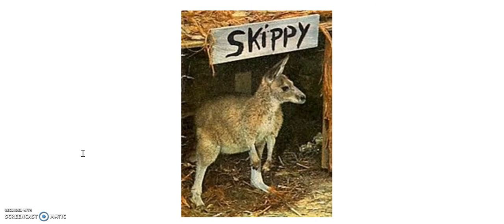But first, let's introduce you to my co-host, Skippy the Bush Kangaroo, who's going to help us learn this topic. Good idea, Skip. Let's start with the basics.